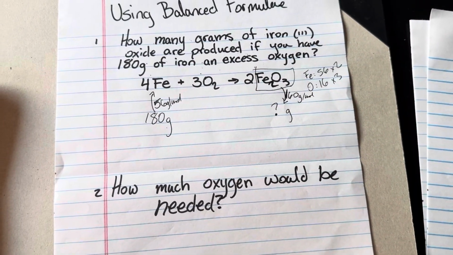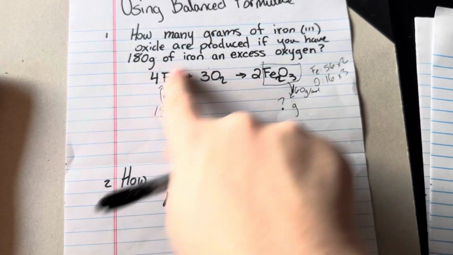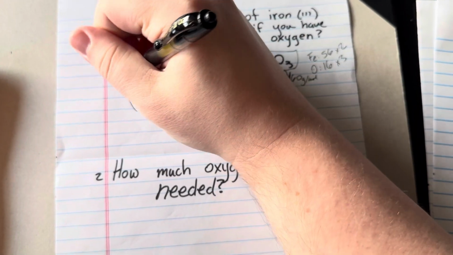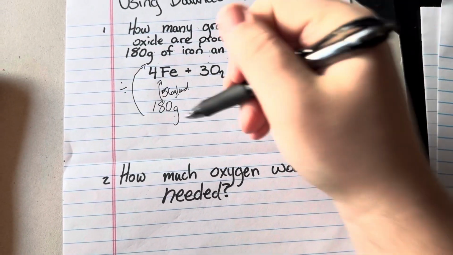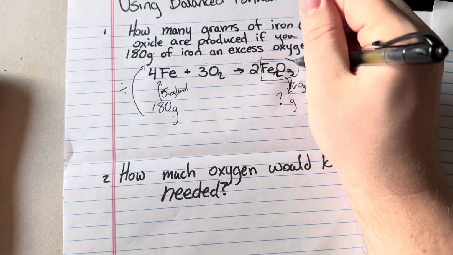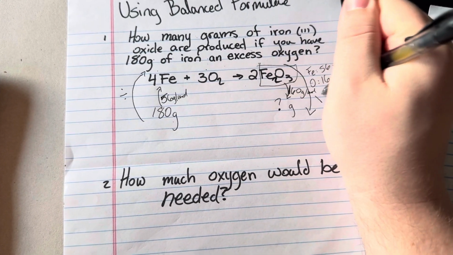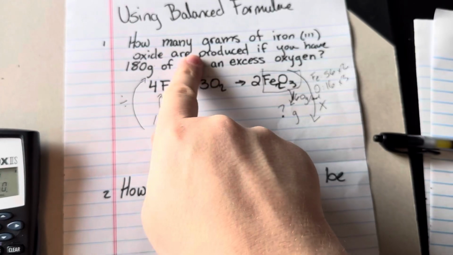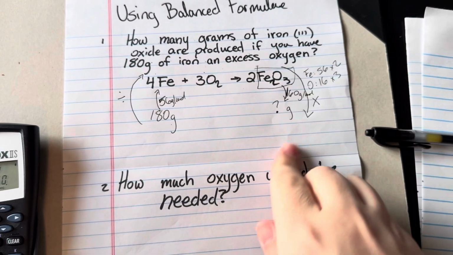Okay, so now all we have to do is actually follow the steps. As we go towards the equation, we divide by these numbers, and as we come back away from the reaction, we multiply. Think about it like this: going towards the mole, we divide. Coming away from the mole, we multiply.